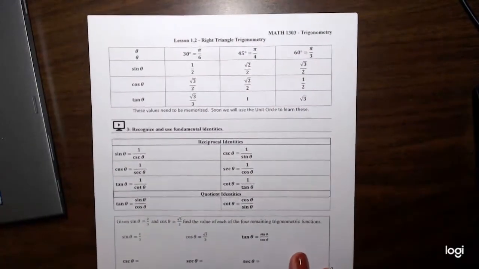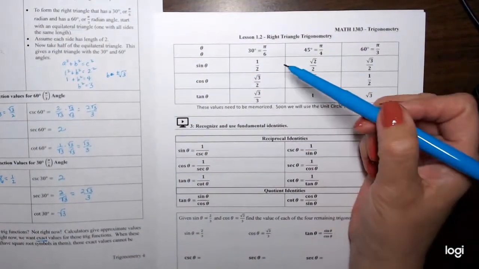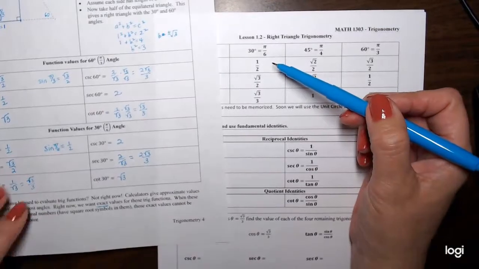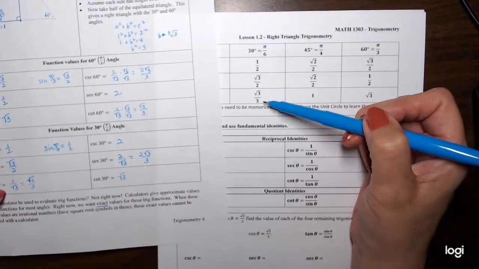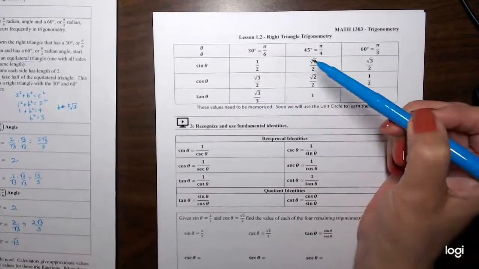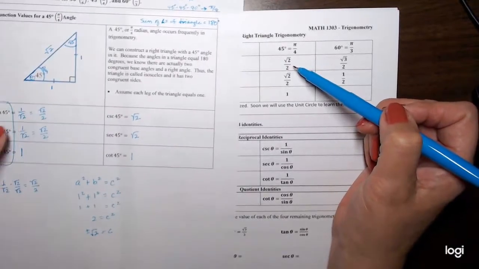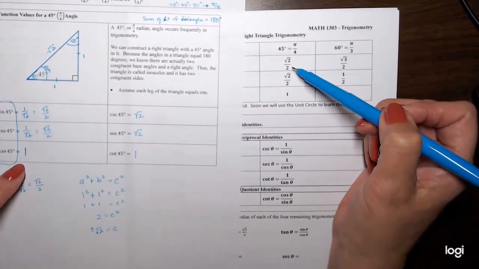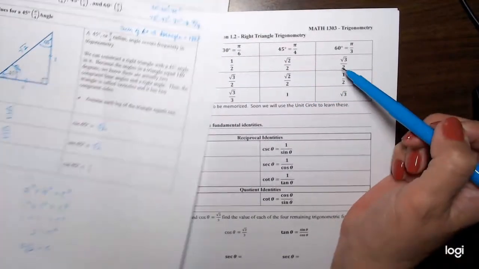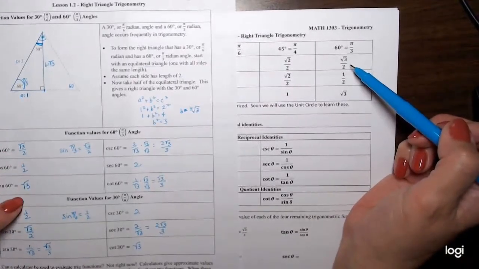So, on the next page, these important rules that I said, let's remember the 30 degrees. It was 1/2, square root 3 over 2, square root 3 over 3 for sine, cosine, tangent. For the 45 degrees, do you remember we got square root 2 over 2, square root 2 over 2, 1. And for the 60 degrees, we got square root 3 over 2, 1/2, square root 3.